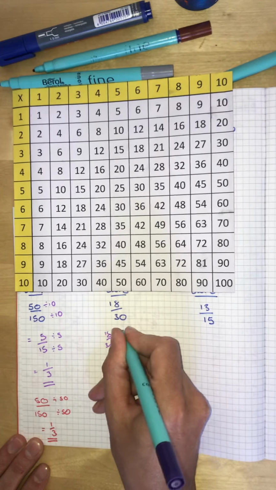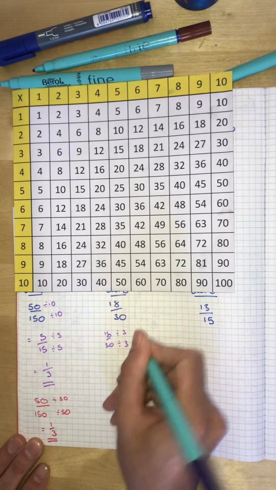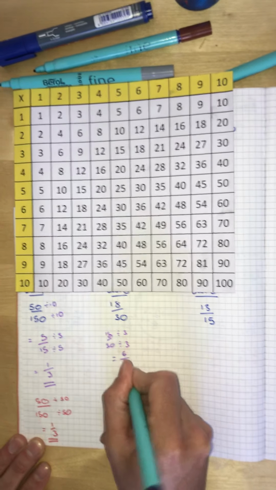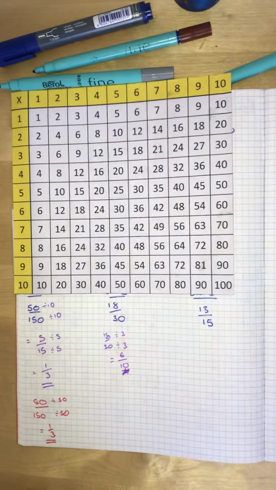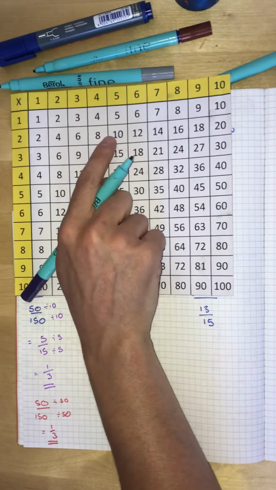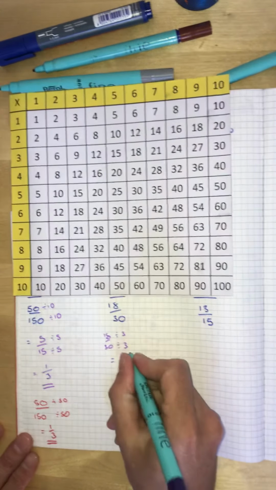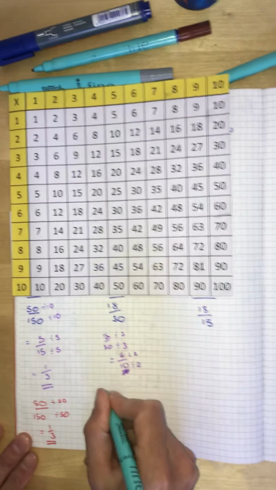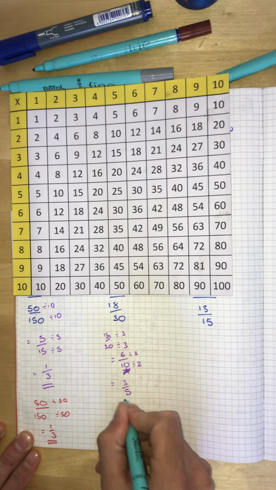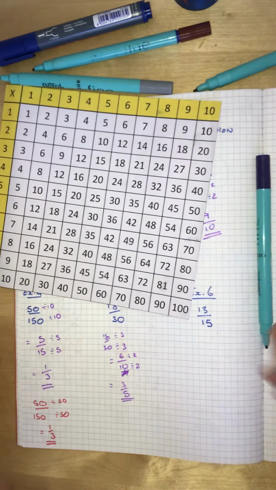Divided by 3, divided by 3. So we get 18 divided by 3 is 6, and 30 divided by 3 is 10. Shouldn't have done that. That's not fully simplified. We can then see that 6 and 10 are both in the 2 times table, so it can be further simplified. 6 divided by 2 is 3, 10 divided by 2 is 5. And that's it fully simplified.